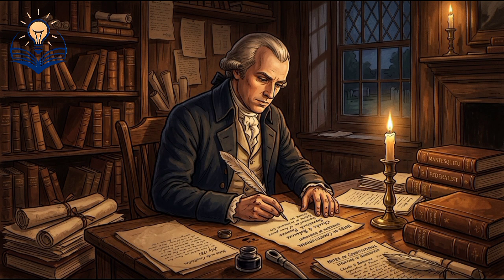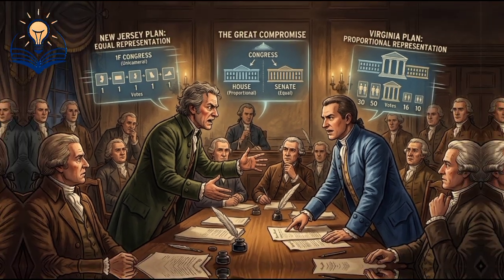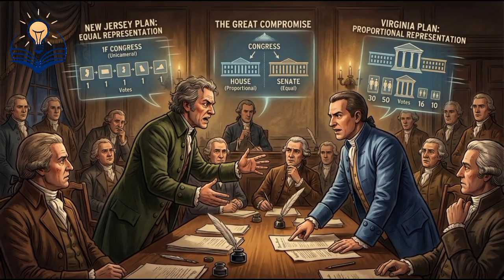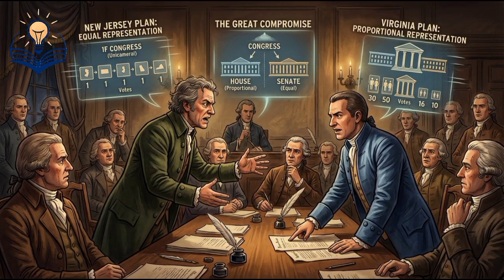One major issue was representation. Large states wanted representation based on population. Small states wanted equal representation. The solution became known as the Great Compromise. It created two houses of Congress: the House of Representatives, based on population, and the Senate, where each state received equal representation.